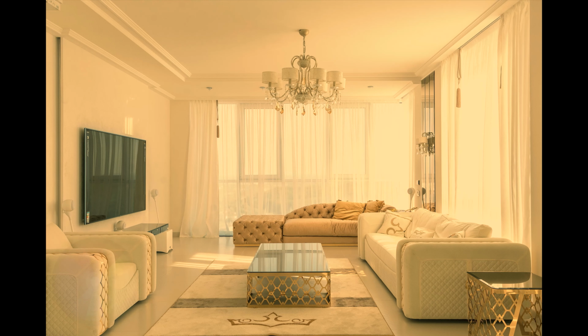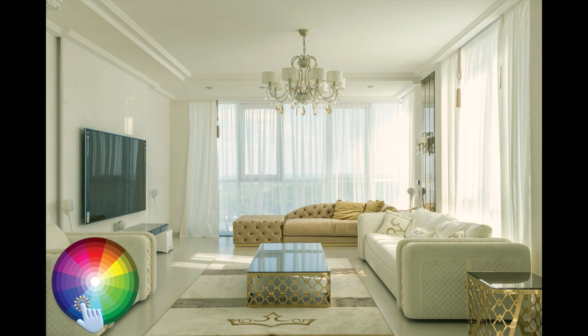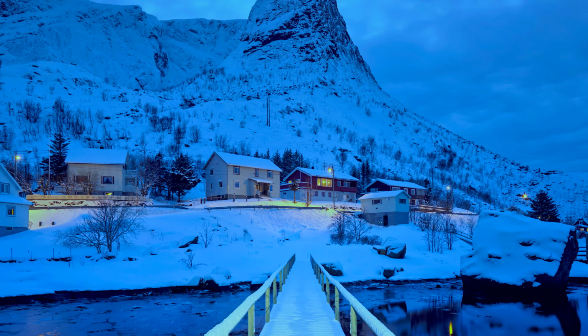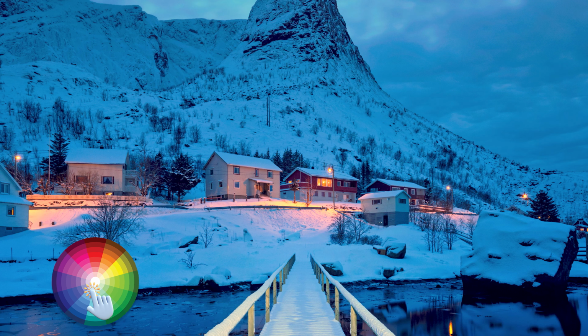So for example, if you're in an inside environment where everything looks too orange, then we need to add blue tones to it to bring the image back to neutral. Vice versa, if you're out at night and the scene is very blue or cool, then we need to add warm tones to it to bring it back to neutral.